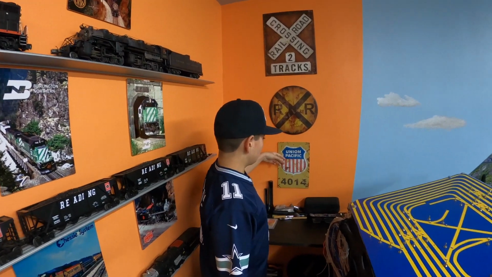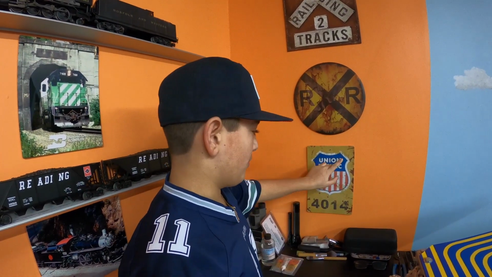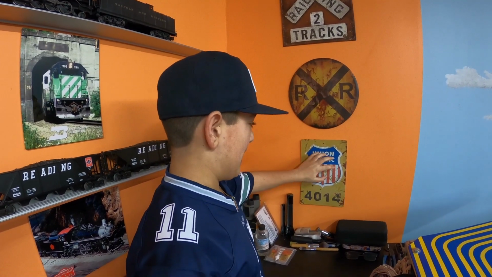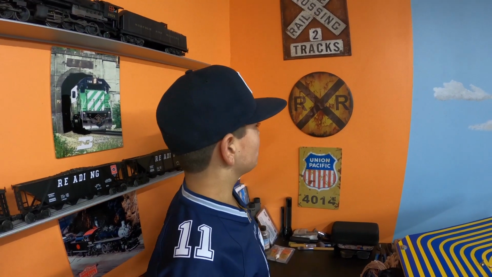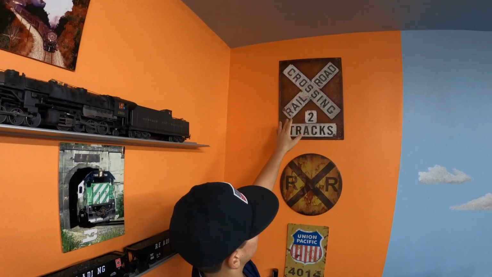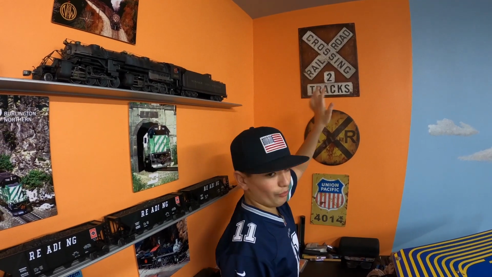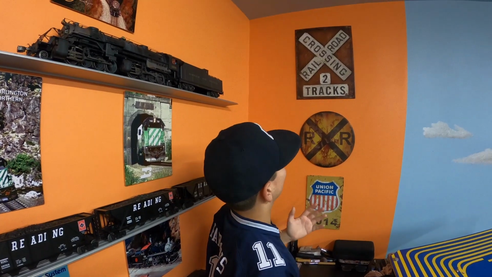This one right here is a Union Pacific crossing sign. It's supposed to look old and weathered, with all the chips in the paint and the fading. This one right here is a normal railroad crossing sign. And this one is a railroad crossing sign signifying that the railroad has 2 tracks. So watch out, because you might cross one, but you'll get hit by the train on the other. So watch out for the 2 tracks.